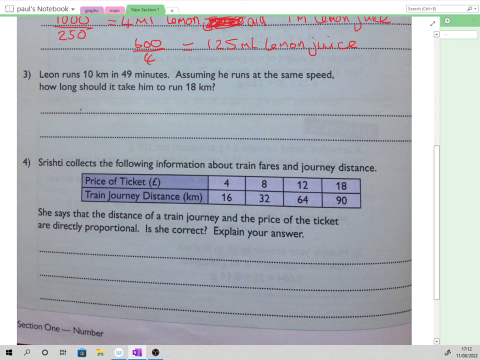Well, if it takes him 49 minutes to run 10 kilometers, that will be 4.9 minutes per kilometer. So now we're going to run 18, so that's 4.9 multiplied by 18.